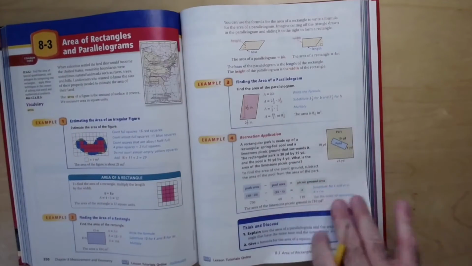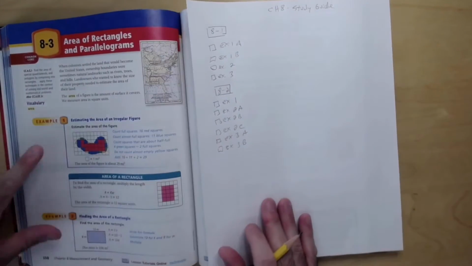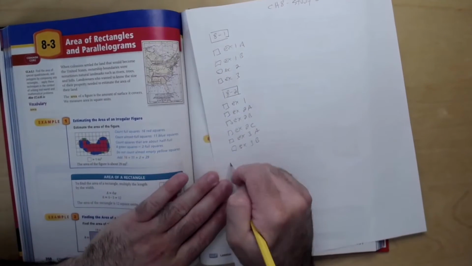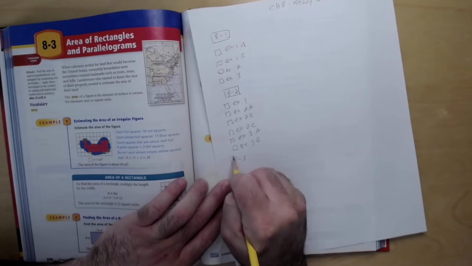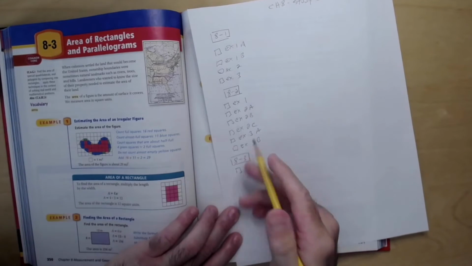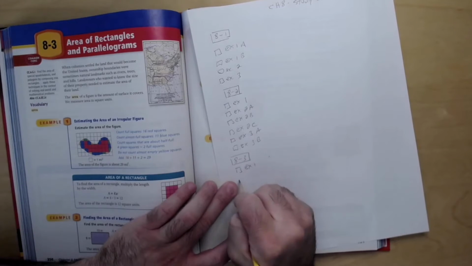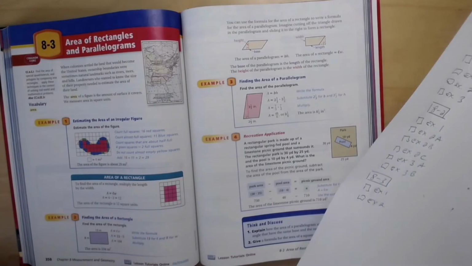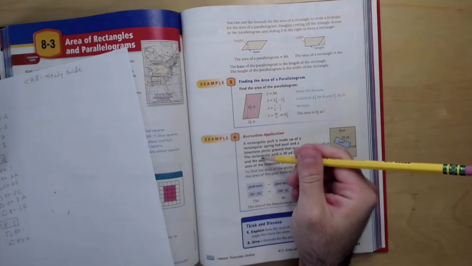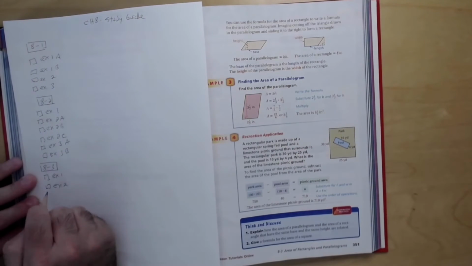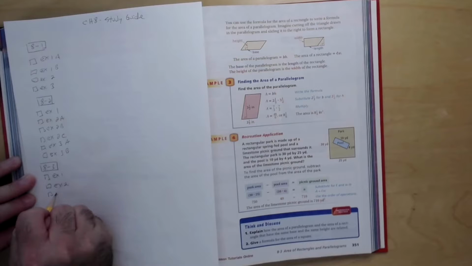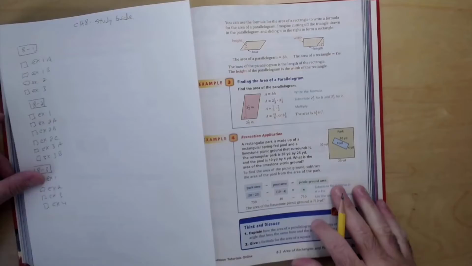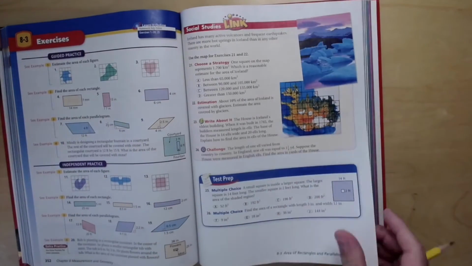That's it for 8.2. Let's go to 8.3. Notice 8.3 has example 1, then example 2, and there's no A's and B's. So we're going to put a little header right here. This is 8.3. We're going to write example 1, example 2. Then we have example 3 and example 4. All right, let's put that down. Example 3, example 4. Okay, 8.3 is done.